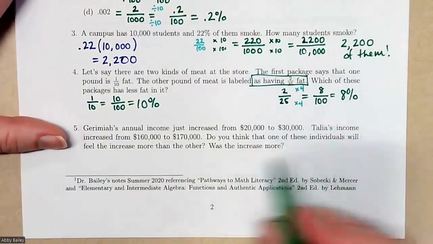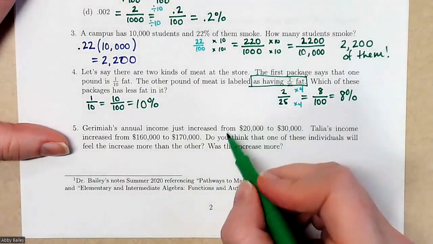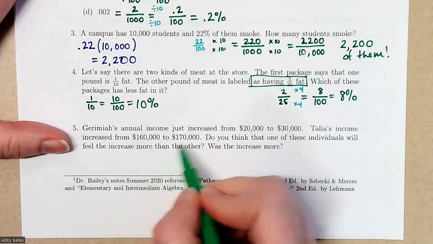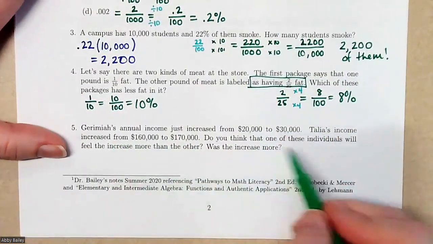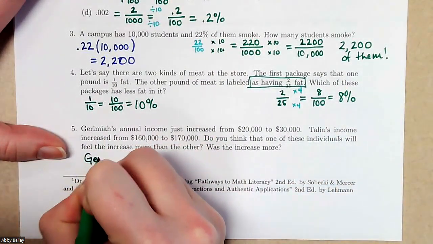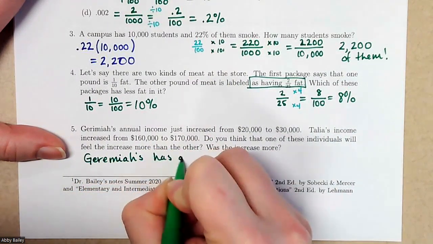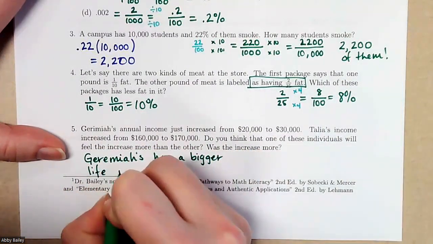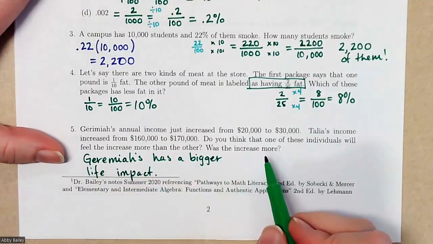Okay, so does one individual feel the increase more? Yes, because this person, Jeremiah, is desperate for cash, but Talia is not. She's living large. So I definitely think that Jeremiah feels it more. It has a bigger life impact. Right? Was the increase more?